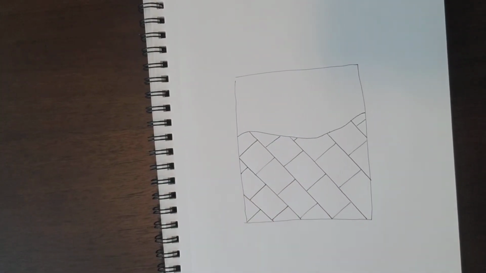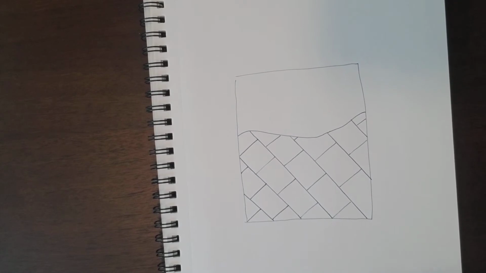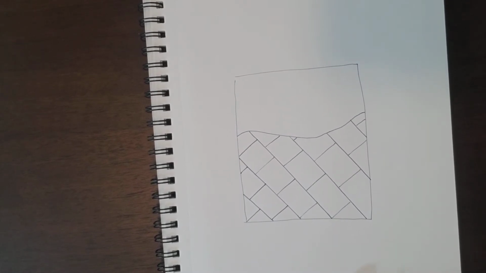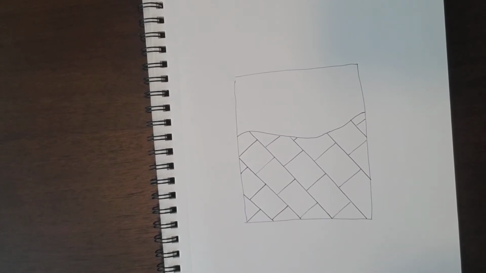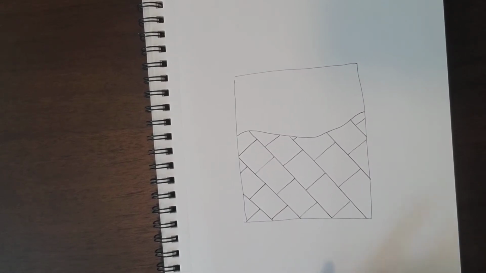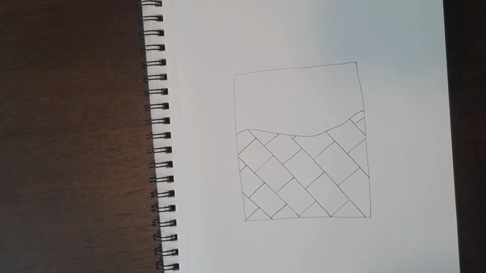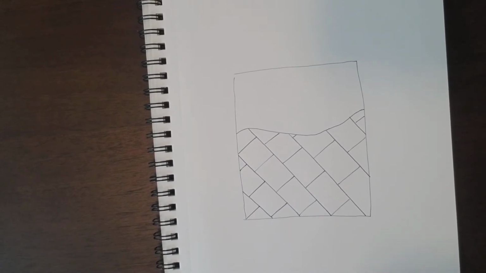And now this is where I have. This fill pattern is going to be done square by square, individually. The last fill pattern, we did it all at once. We did all the squares at the same time. However, this one, you need to work on the squares individually.